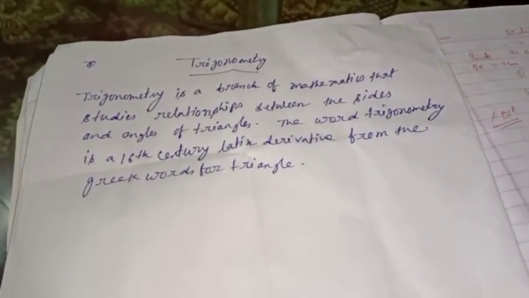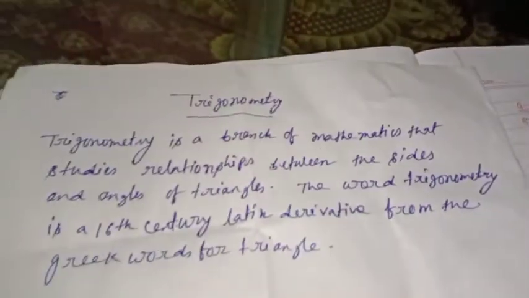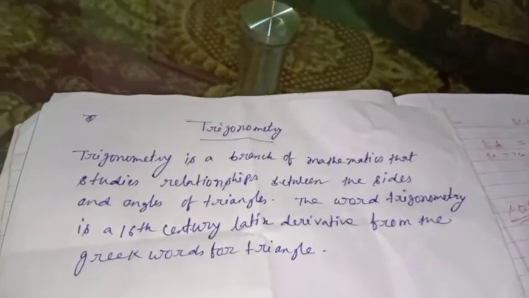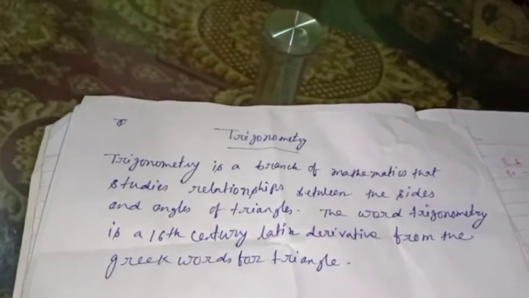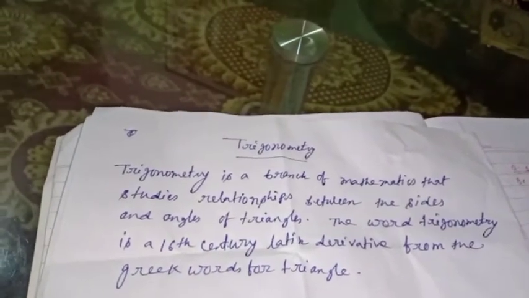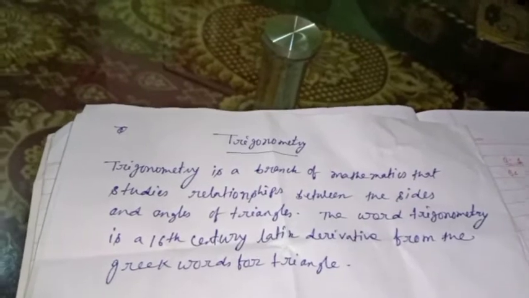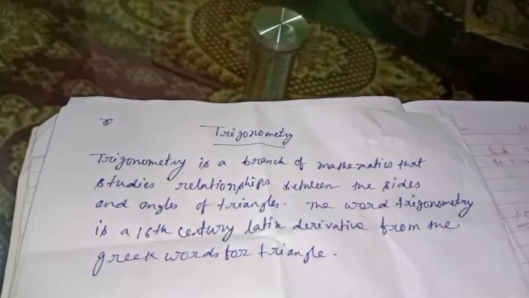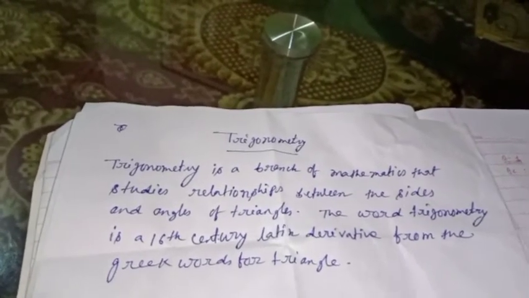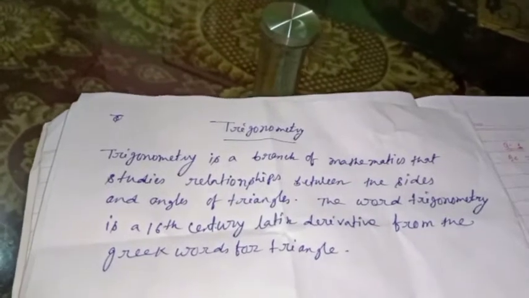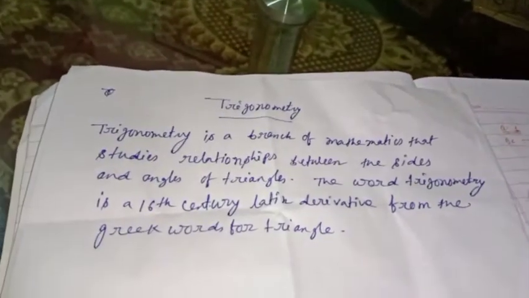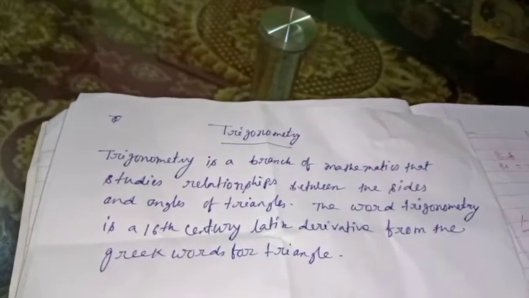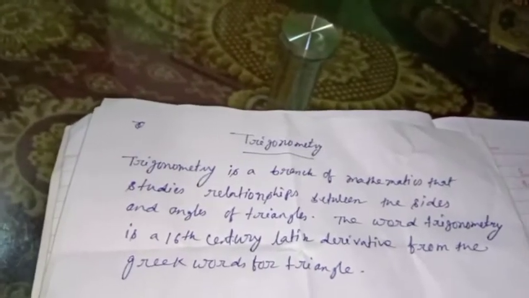Trigonometry is a branch of mathematics that studies the relationship between the sides and angles of a triangle. That means in trigonometry we learn the relationship between the sides and angles of a triangle. The word trigonometry is a 16th century Latin derivative from the Greek words for triangle. Here tri means three, gono means angle, and metry comes from metron, which means measure.